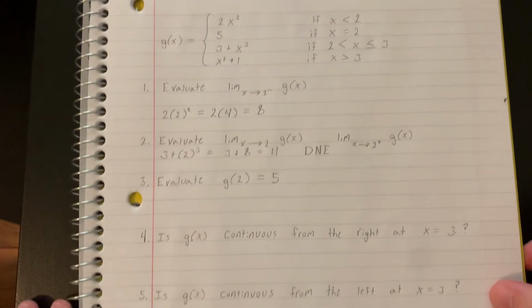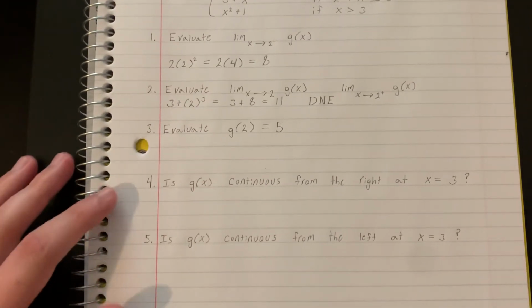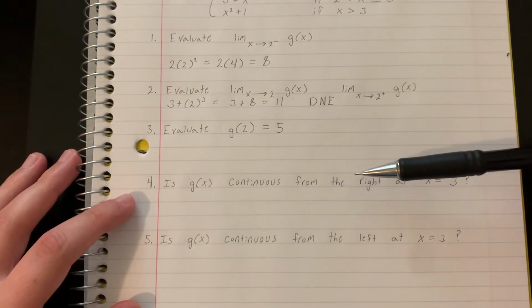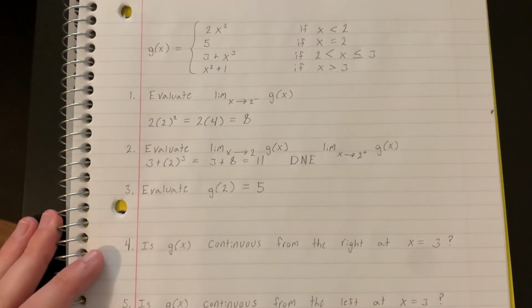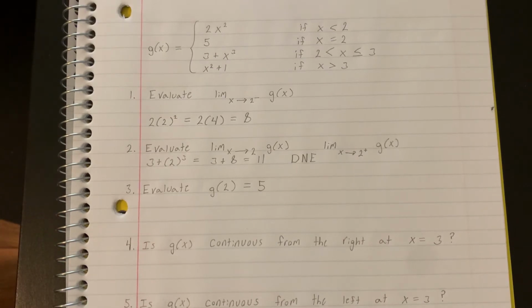Alright, now for number 4, let's take a look at this. Is g of x continuous from the right at x equals 3? Well, I don't know. Let's take a look. So, to know if something's continuous, two things must be true.